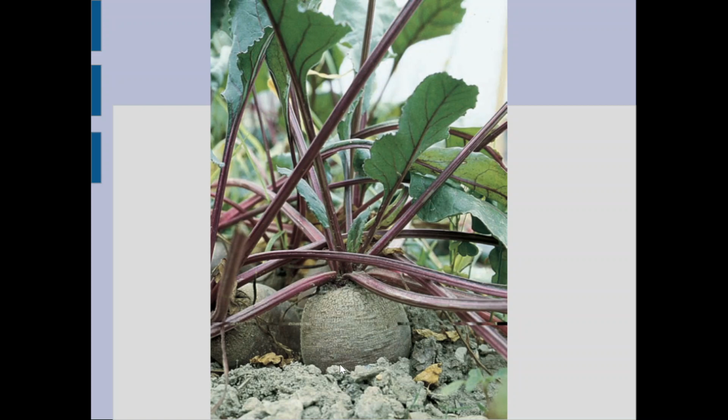Sugar canes are not very popular in Russia because they don't grow very well. Carrots are another example, with roots that have extensive phloem for the storage.